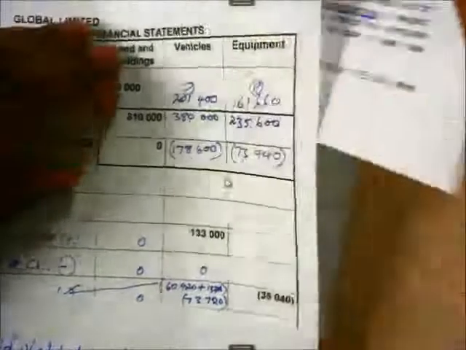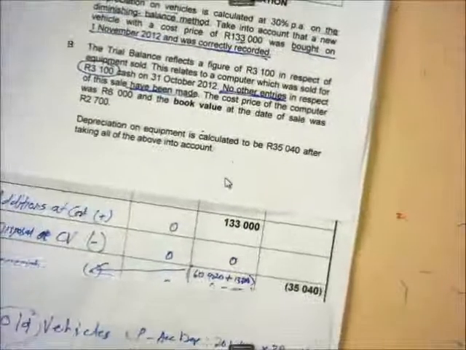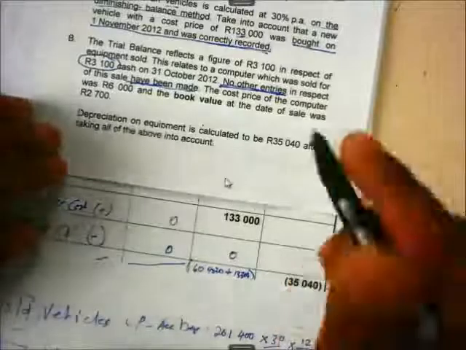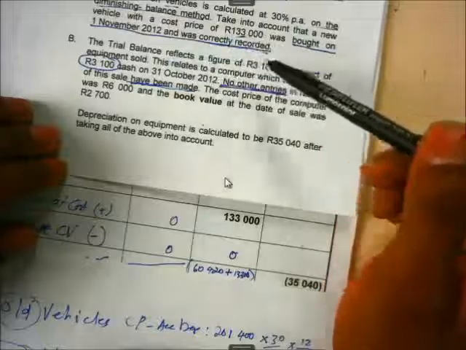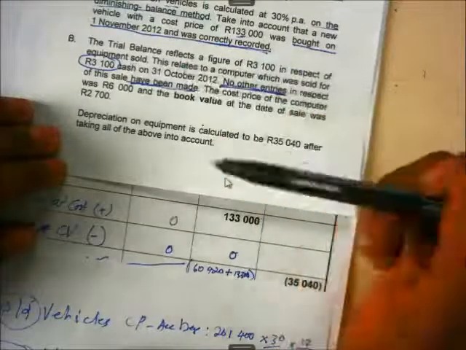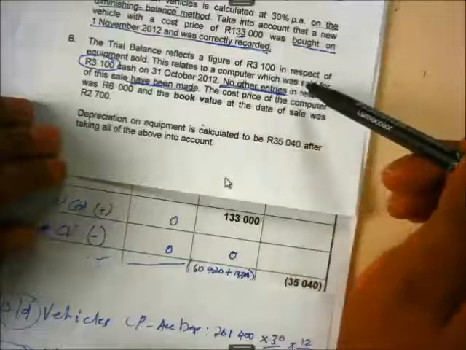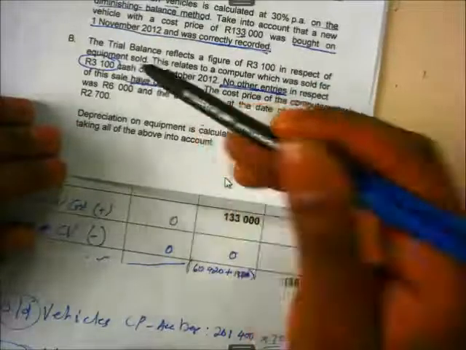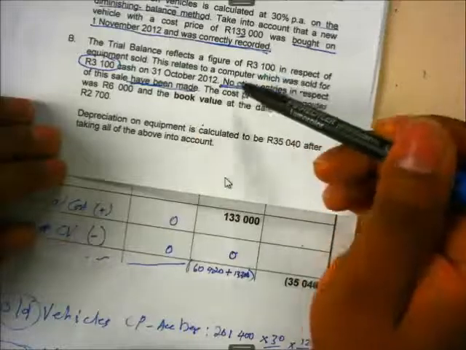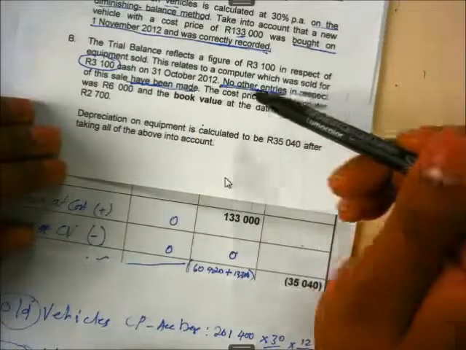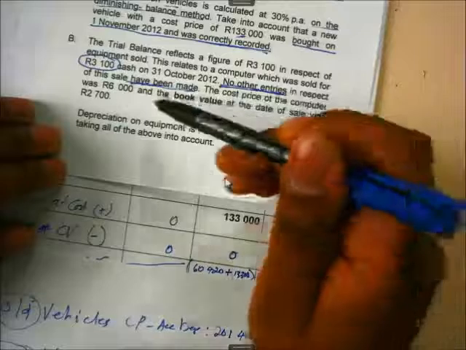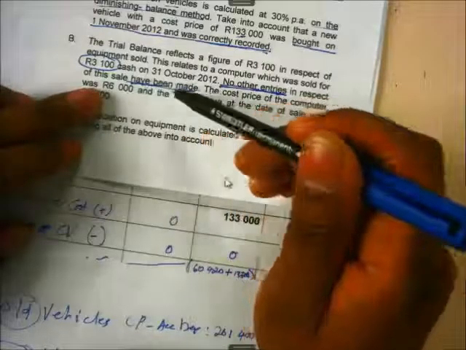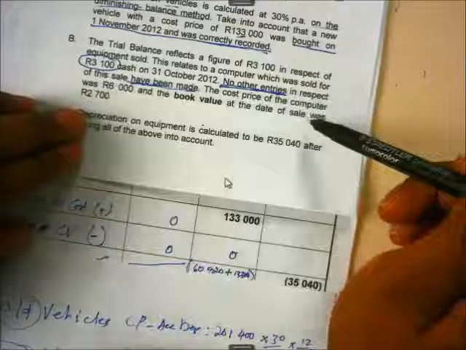Then we come to equipment. The trial balance reflects a figure of 3,100 in respect of equipment sold. This relates to a computer which was sold for 3,100 cash. No other entries in respect of this sale have been made. The cost price of the computer was 6,000 and the book value at the date of sale was 2,700.